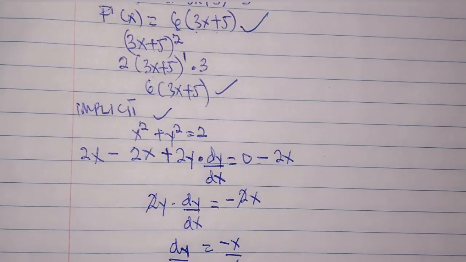As I said earlier on, this is what differentiation rules are. And after I'm done with this particular topic, the next thing I'll be doing is I will be solving a lot of questions.